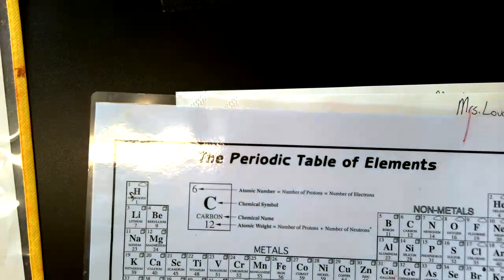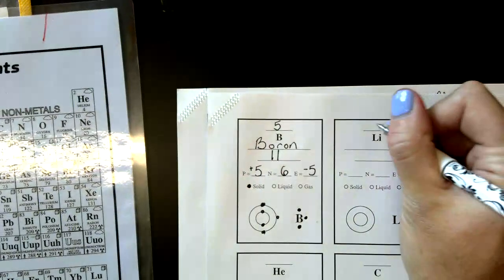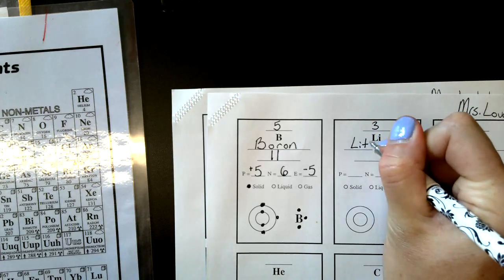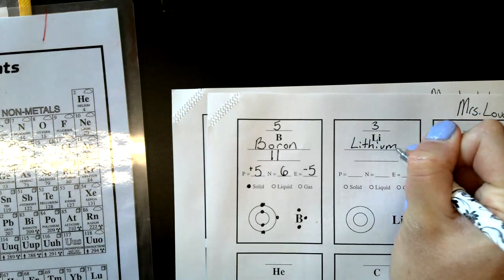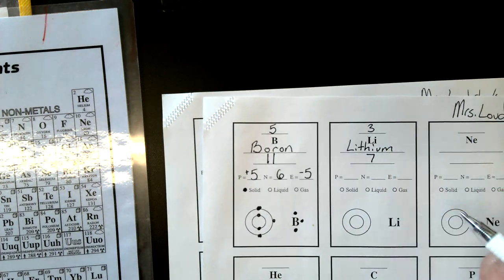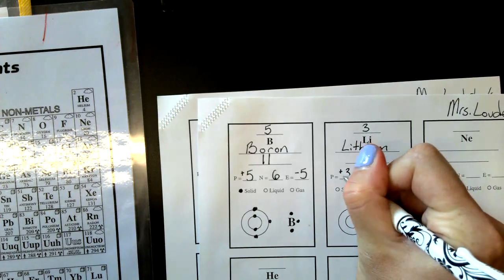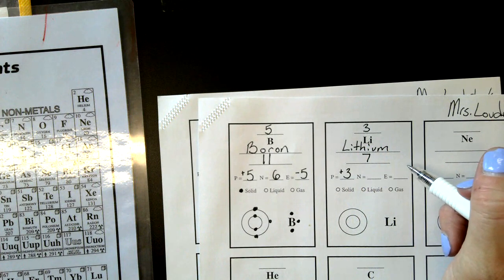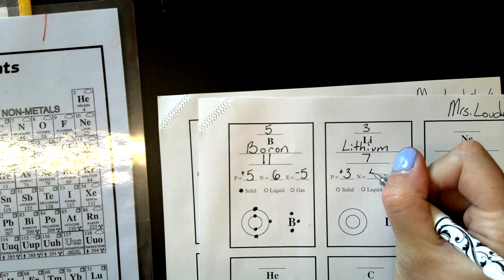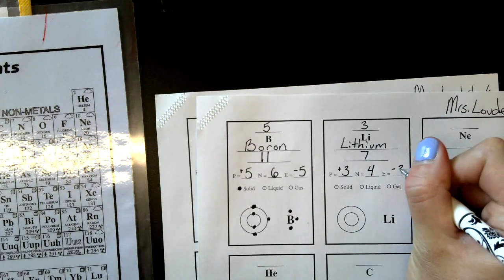So I go to my periodic table and find lithium. Lithium is number 3, so I'm going to put a 3 for the atomic number. The name is lithium. The atomic mass is 7. And then I can find my protons again. Protons is the atomic number, so that's a positive 3. Neutrons, you have to do the math. You take the mass minus the atomic number, so that's 4. And then the electrons is the atomic number as well, but it's a negative 3.